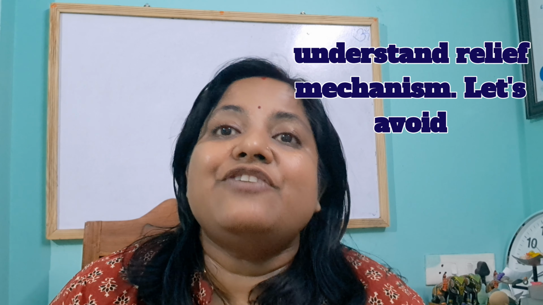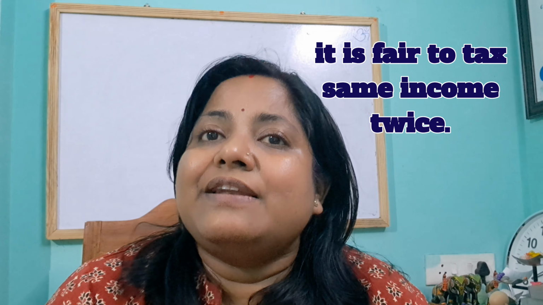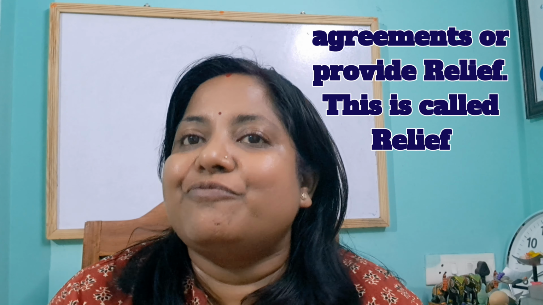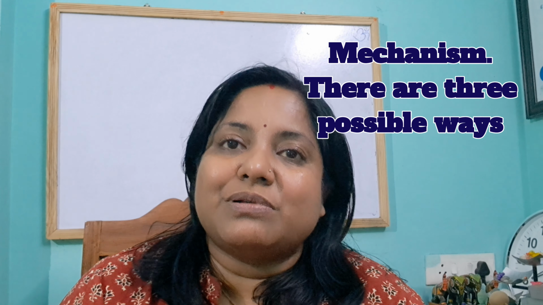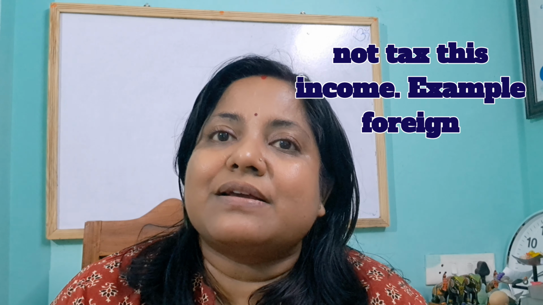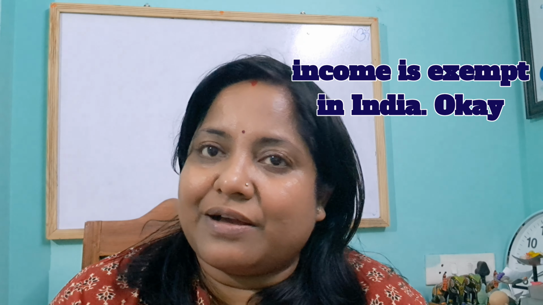Now let's understand relief mechanism. Let's avoid unfairness. Now logically understand, is it fair to tax same income twice? No. So governments enter into agreements or provide relief. This is called relief mechanism. There are three possible ways. Exemption method: one country says, I will not tax this income. Example, foreign income is exempt in India. Second is the tax credit method.